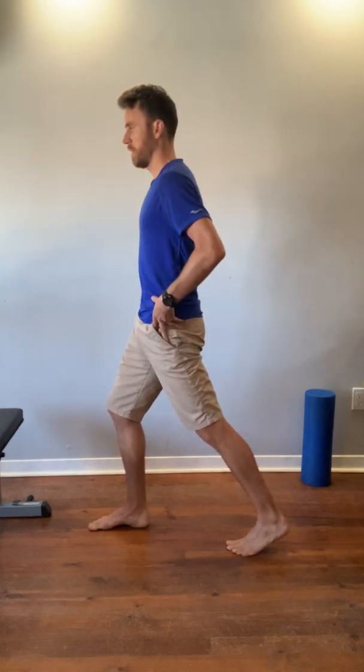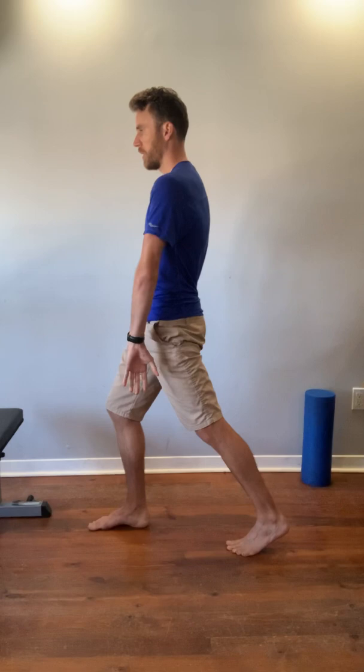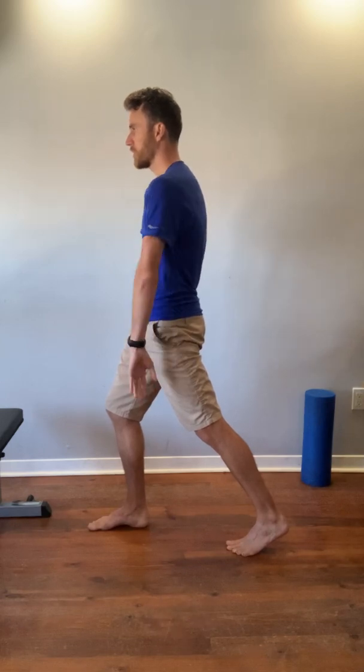Straight knee. Don't allow the knee to bend with this. Straight knee. Stretch here. Ribs down. Looking forward. That's sagittal plane. If you want the arms involved, you do a little bit of protraction.